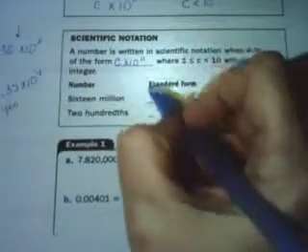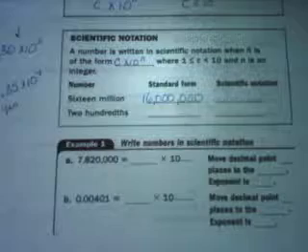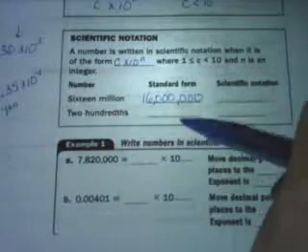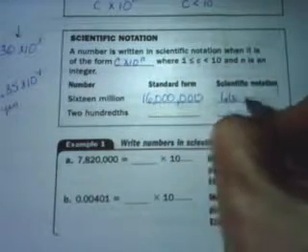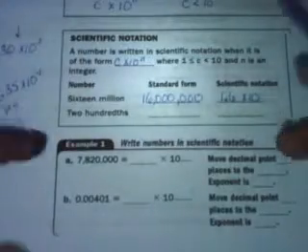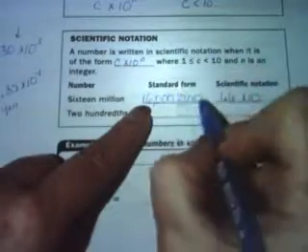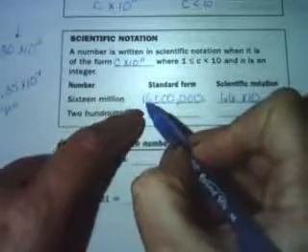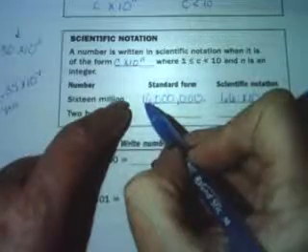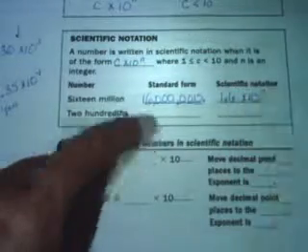Alright, let's say we have 16 million. In standard form, you know that it's going to look like this. In scientific notation form, 16 is bigger than 10, so I change that to 1.6. The way I do this is I put the decimal right here, the 1.6. The decimal was originally right here at the end of this number. So to move from where I put it to where it originally began, I have to go 1, 2, 3, 4, 5, 6, 7. So I have times 10 to the 7th.